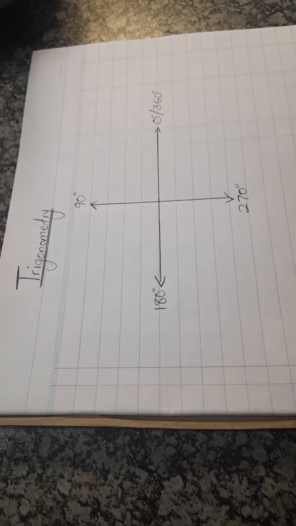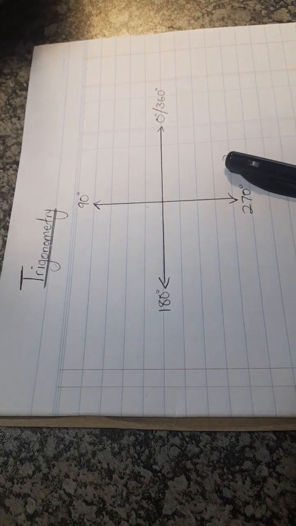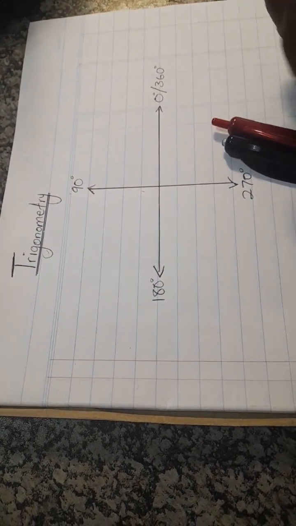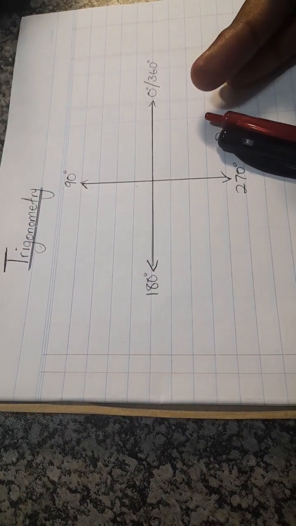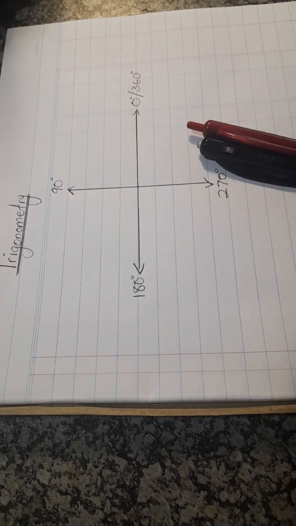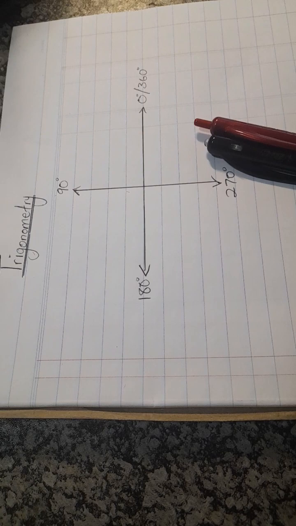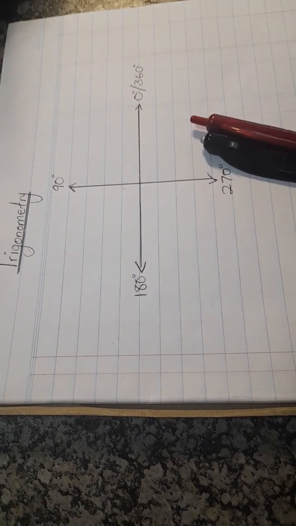So what you need to know in grade 11. In grade 11, the trigonometry portion, they've just added co-ratio, reduction, and identities. These three are the only things which are added in the trigonometry chapter of grade 11.